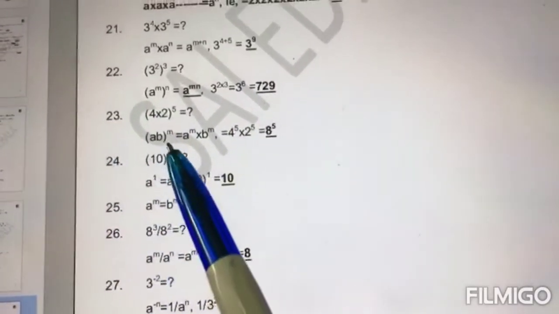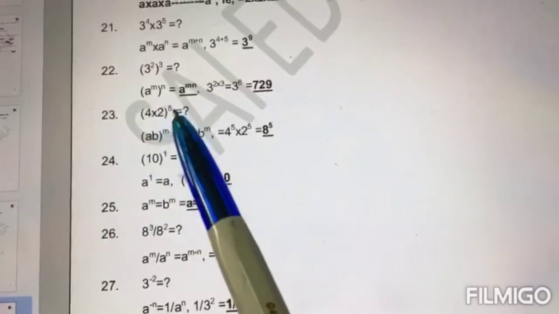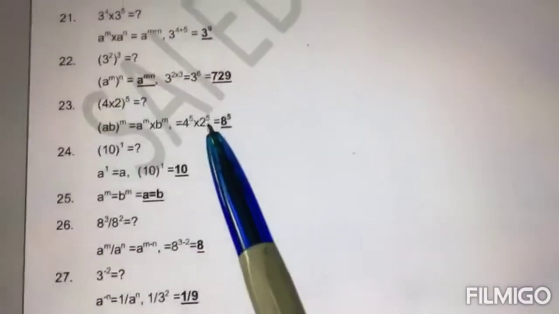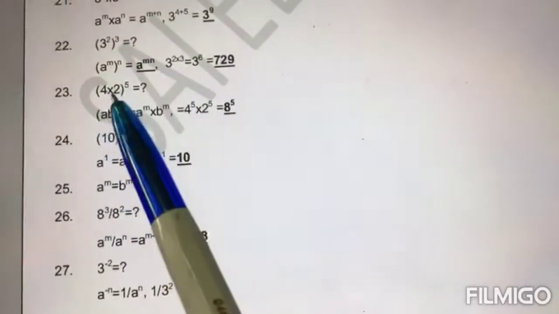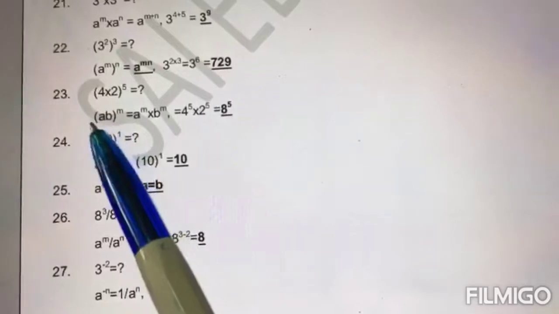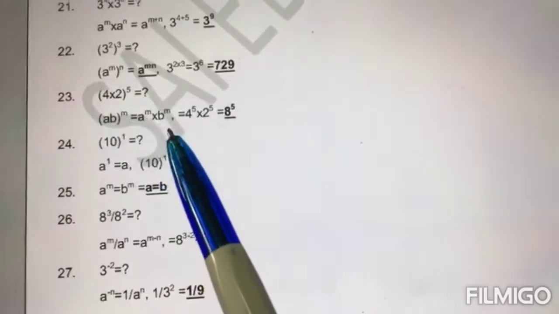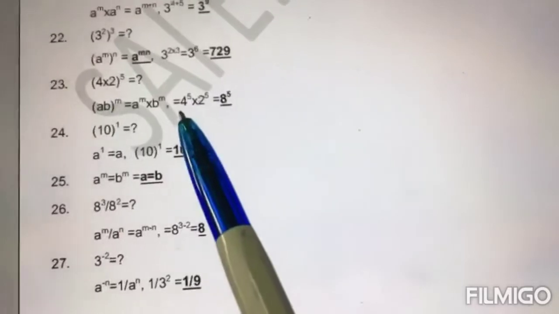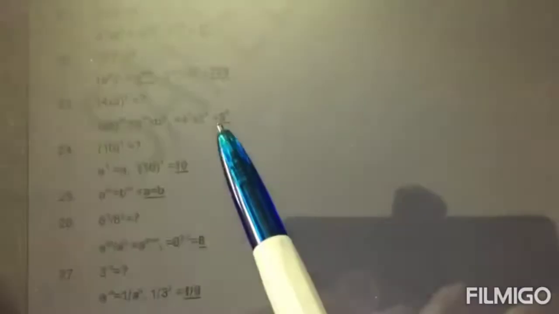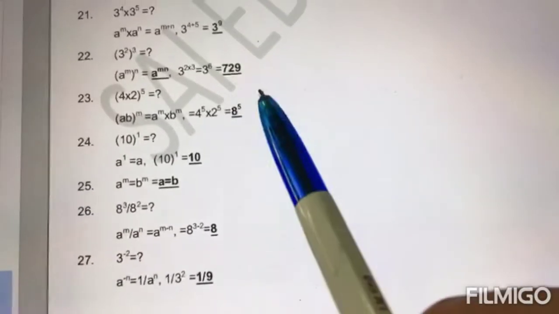Rule number 4. 4 into 2, the whole thing raised to 5 can be written as 4 raised to 5 into 2 raised to 5. So when you have brackets and an exponent outside the brackets, you can take the exponent to each of the individual terms when there is a multiplication sign. Okay. If there is addition, you can't do it. So ab raised to m is equal to a raised to m into b raised to m. So in this case, it will be 4 raised to 5 into 2 raised to 5, which is equal to 8 raised to 5. Or you can simplify it like this: 4 raised to 5, find the answer, into 2 raised to 5, find the answer, right?